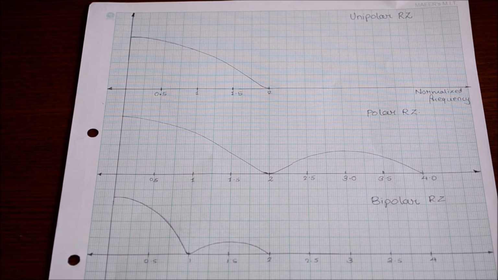The demerit of bipolar signaling is that the receiver has to distinguish between 3 levels, plus A, minus A and 0, instead of just 2 levels in other signaling formats. The merit of this type of signaling is that it has error detection capabilities built in. Any violations can be easily detected.